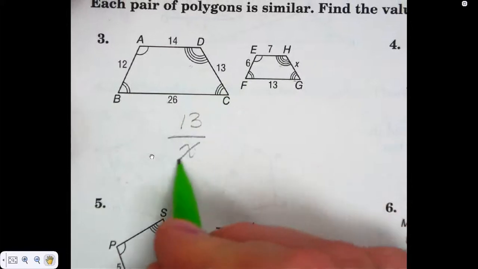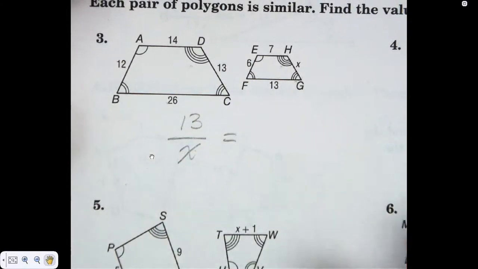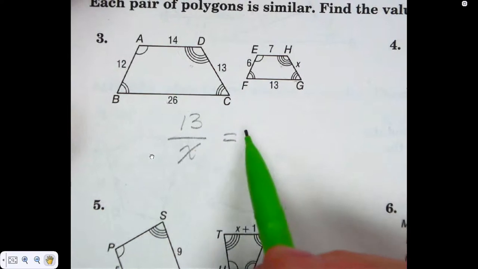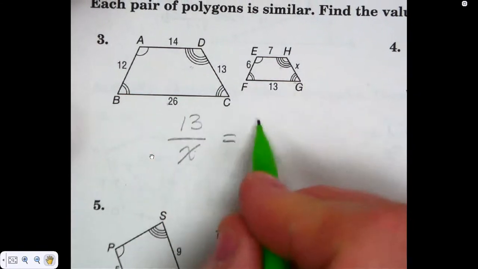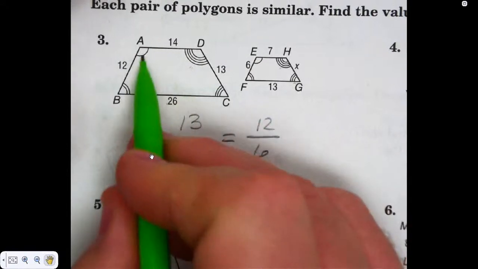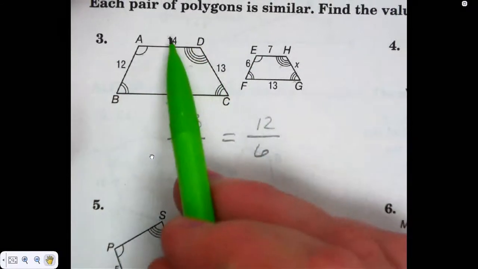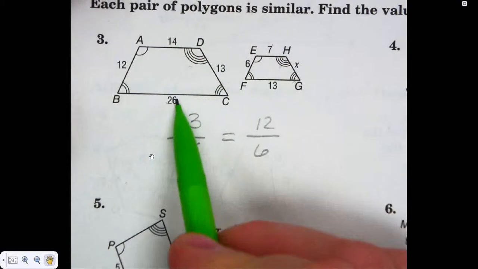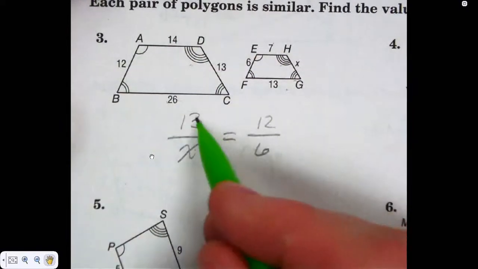X is equal to, now I need to have 2 more corresponding. You have to make sure they're corresponding. Which one do you guys want to use? 12 over 6. Okay, she said 12 over 6. Do they correspond? 1 to 2, 1 to 2. Yes, that'll work. What else could you have put there? 14 over 7 or what? 26 over 13. You'd get the same answer either way. This is a pretty easy equation to solve, isn't it?